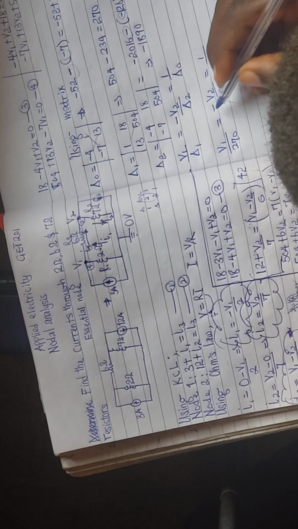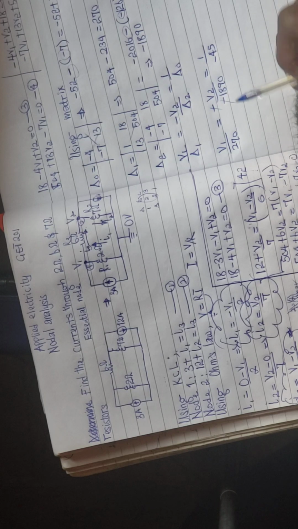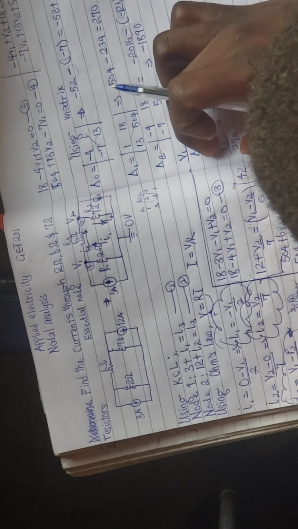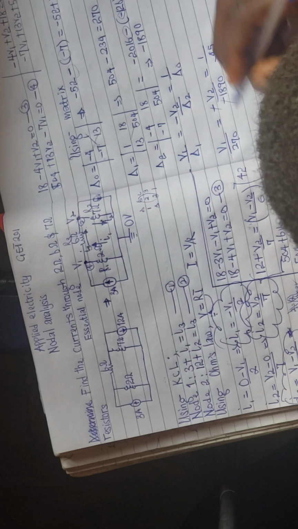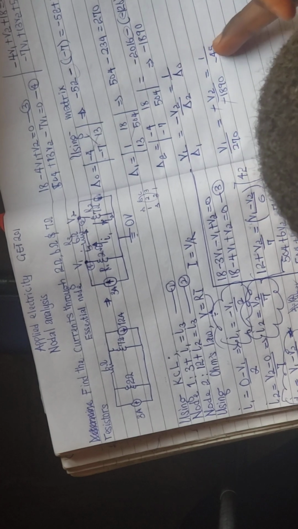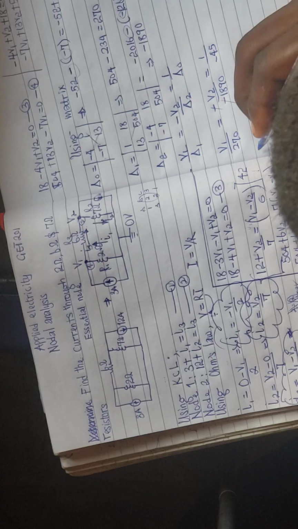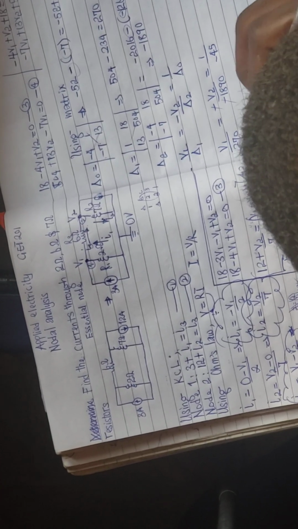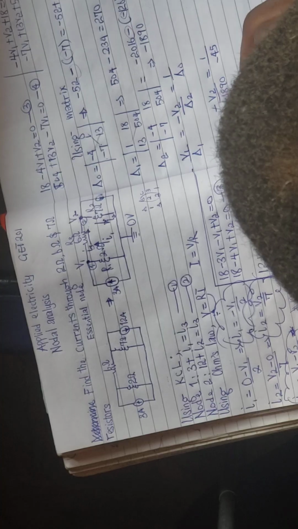So actually this negative, we cancel this negative. So for me to get this one, you can make this one equals to this one and do cross multiply. But instead of wasting that energy, you just say 270 divided by minus 45.